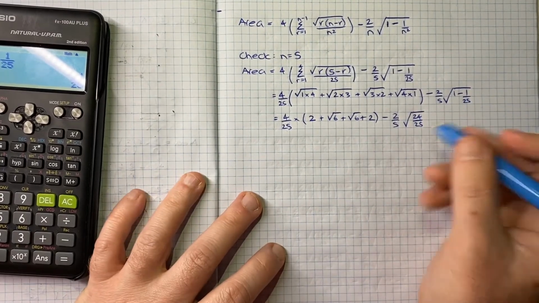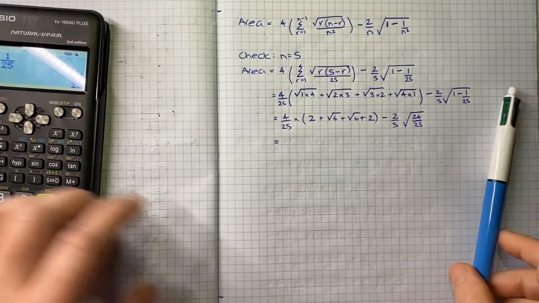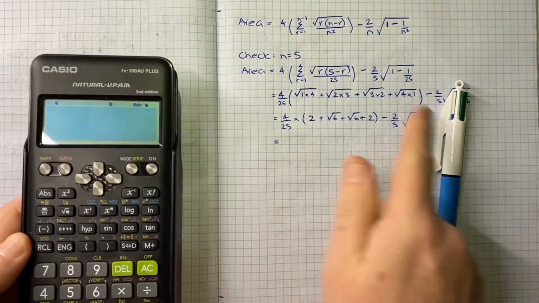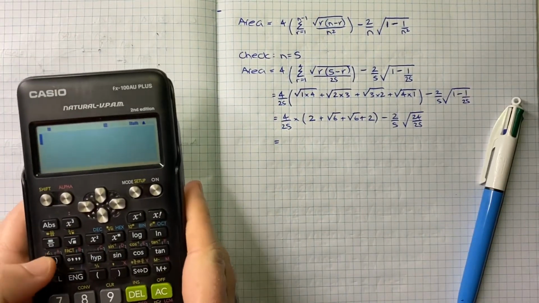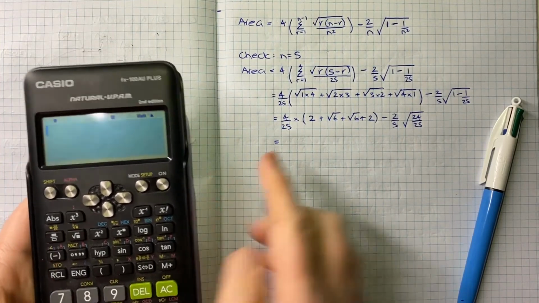And I might just start keying this into my calculator, because that's what I did for n is equal to 5. I didn't try and simplify it in any rational form. So let's just do this bit here.